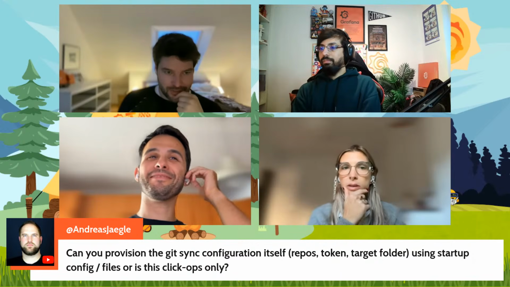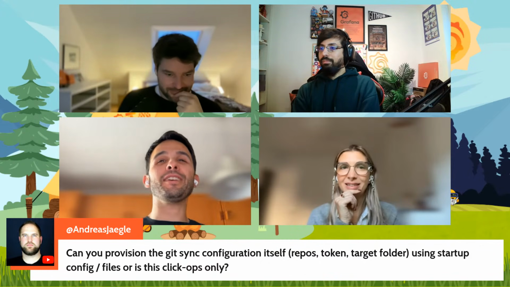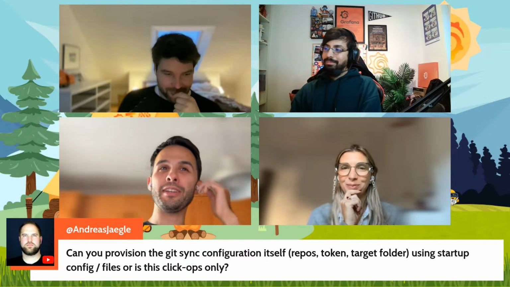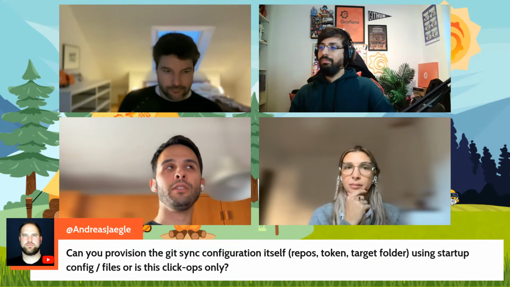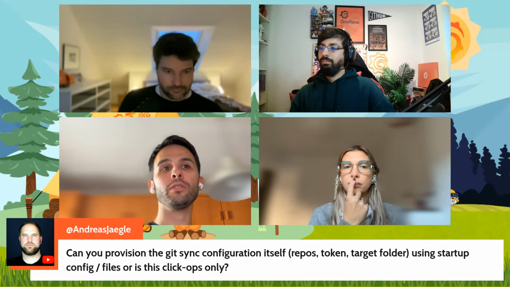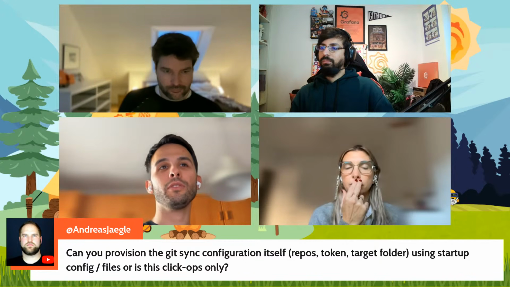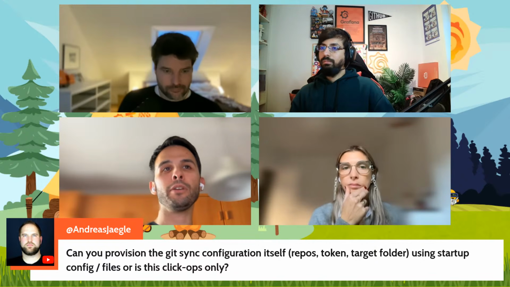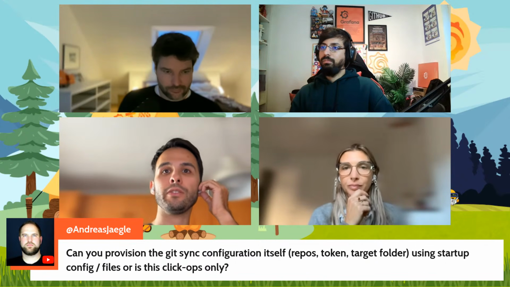Maybe just this one here from Andreas. A bit of an inception question: can you also provision the Git Sync config using the classic provision API, or how do you get that in? I need to test it. There was one setup called instance sync that I know won't work. So instead of syncing to a folder as we showed, syncing the entire instance, that setup would not work in that scenario. But I need to test whether it will work for the folder sync. It's part of making this feature GA, something that needs to be covered.